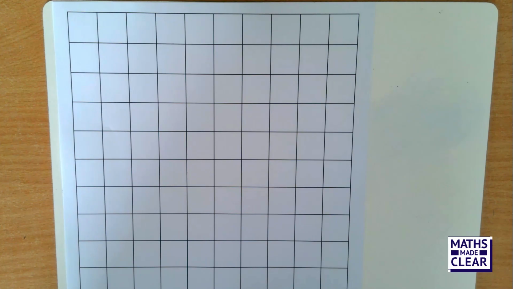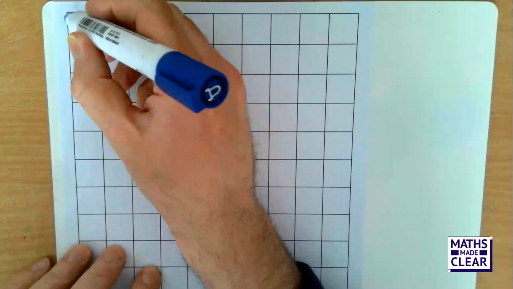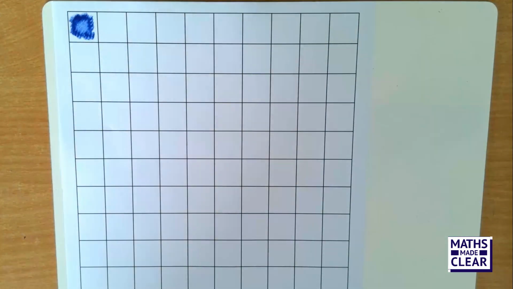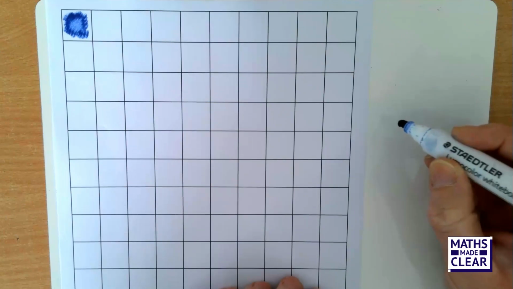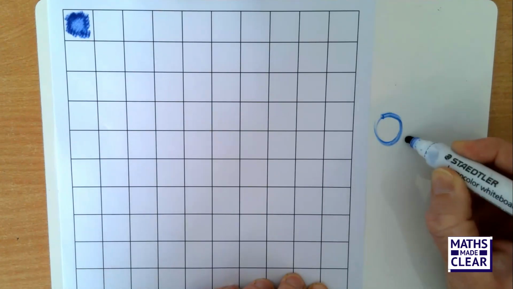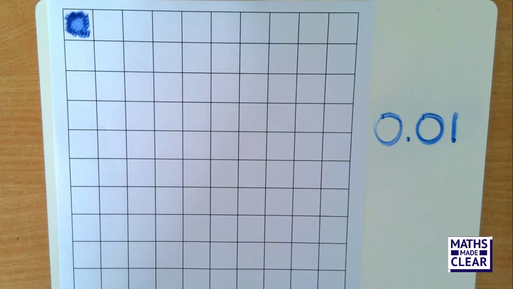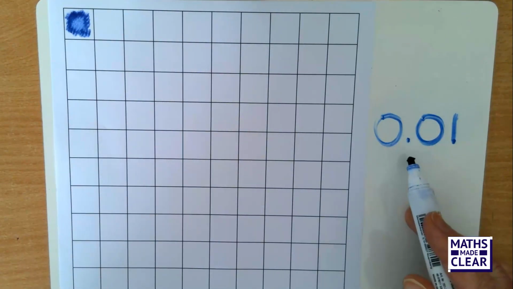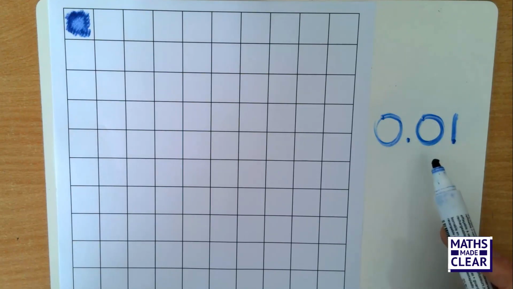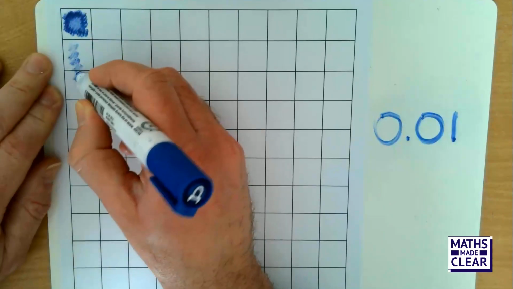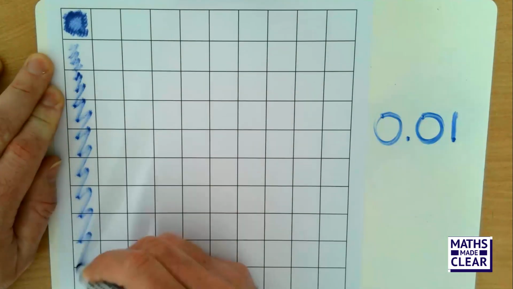And so what I'm going to do is colour in one of those 100 parts. So now we have one part of 100. So we have no wholes, we have no parts of 10, so I'm going to put another 0 there. And then we've got 100, so I'm going to put a 1 here. So this can be represented as 0 point, our decimal point, to show that we're going into less than a whole now, less than 1. 0 for no tenths, 1. 0.01.